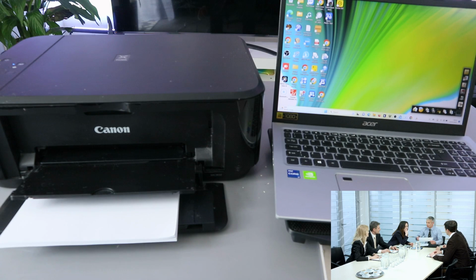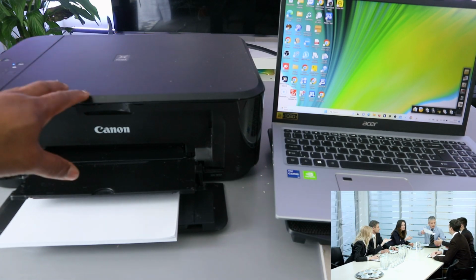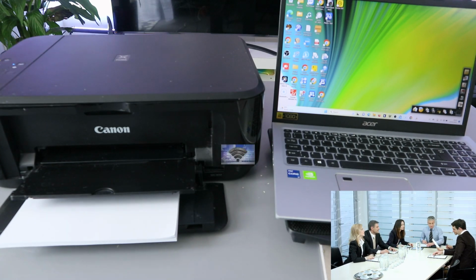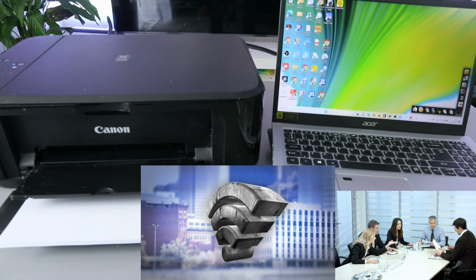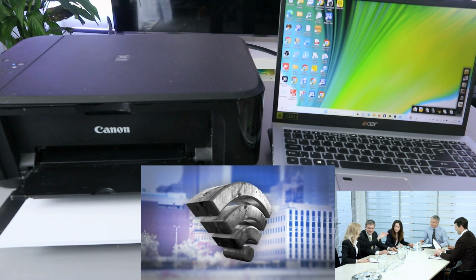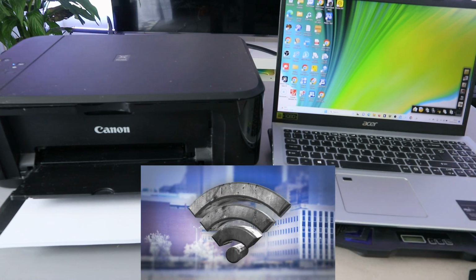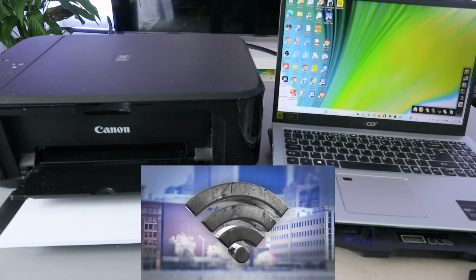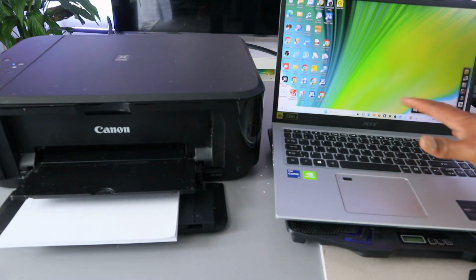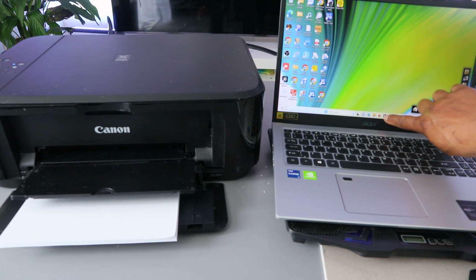What you need to do is make sure your printer is connected to the Wi-Fi network, and the same applies to your laptop. So basically you need to make sure your printer and laptop are connected to the same network, okay? And once that's done, make sure you switch the printer on. Now go to your laptop and go to your file explorer.